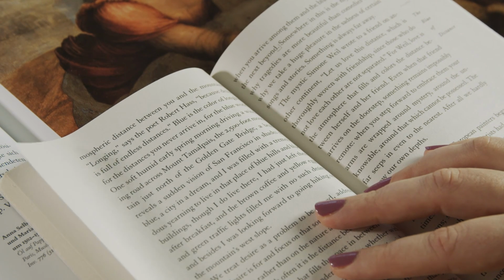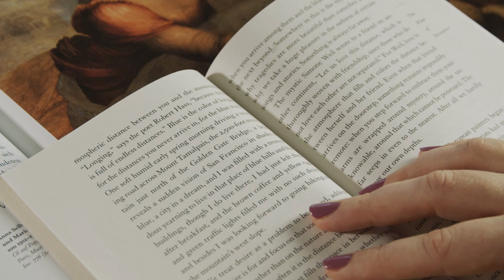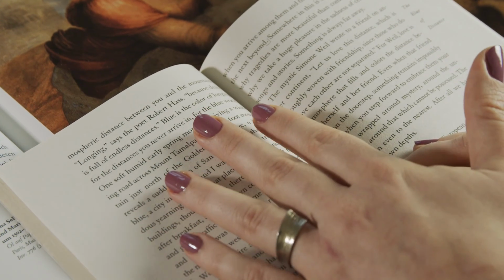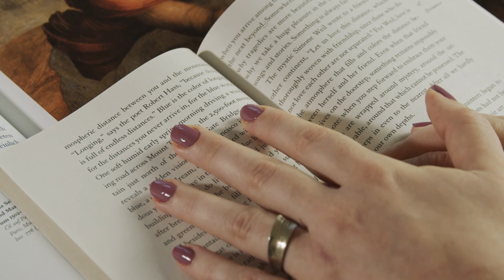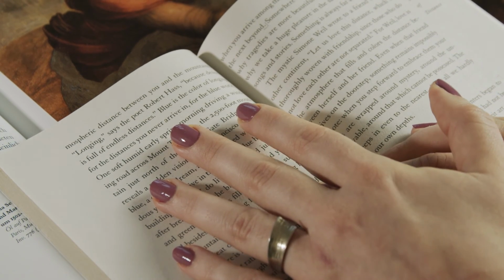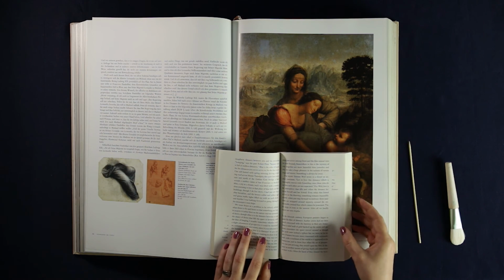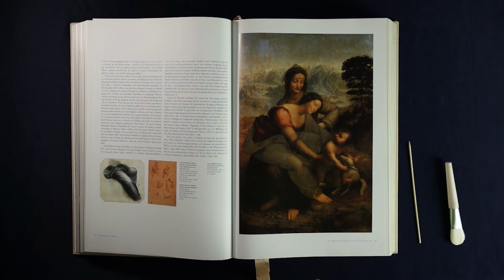Longing, says the poet Robert Hass, because desire is full of endless distances. Blue is the color of longing for the distances you never arrive in, for the blue world. We treat desire as a problem to be solved.